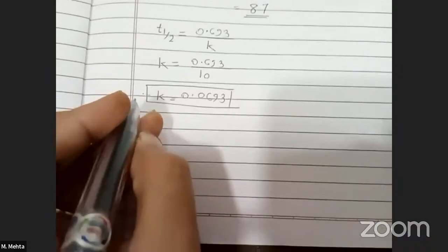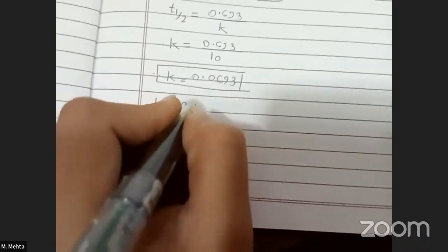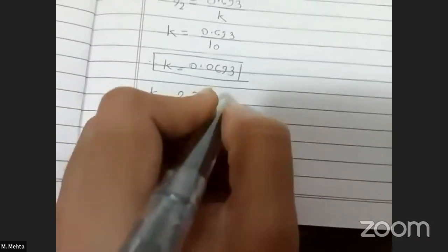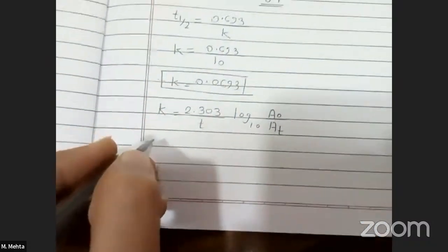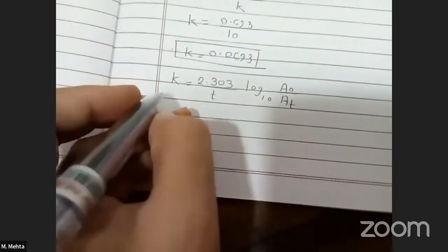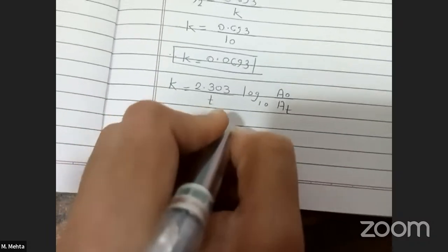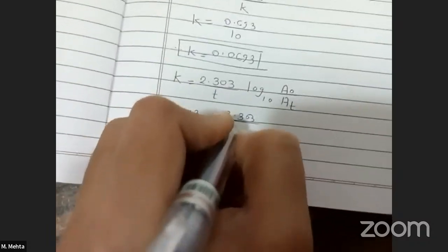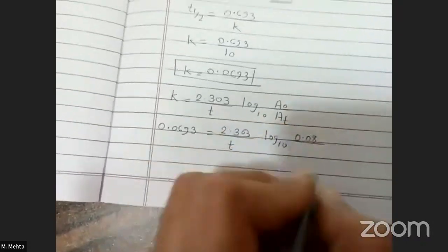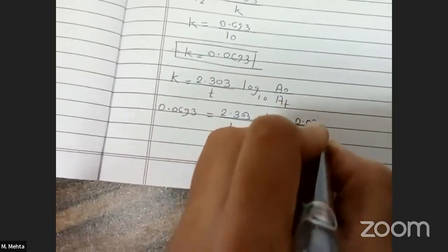So here I can use K is equal to 2.303 upon T log to the base 10 of concentration of A at 0 upon concentration of A at time T. The value of K which we found, 0.0693, is equal to 2.303 upon T, where we have to find the time required, log to the base 10. Initial concentration is 0.08. Final concentration is 0.01. So this ratio will become 8.